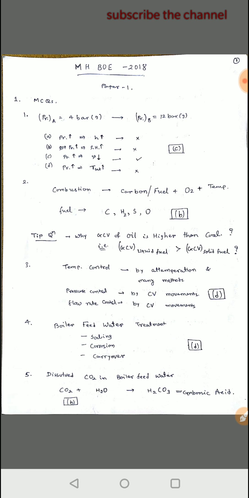we all know that for combustion we need carbon or fuel, plus oxygen and temperature. Then carbon and oxygen will definitely come. Oxidation of hydrogen with oxygen will make water, and it is an exothermic reaction.